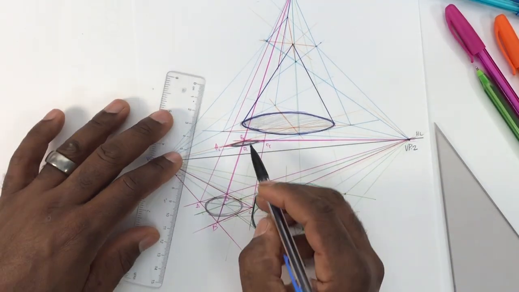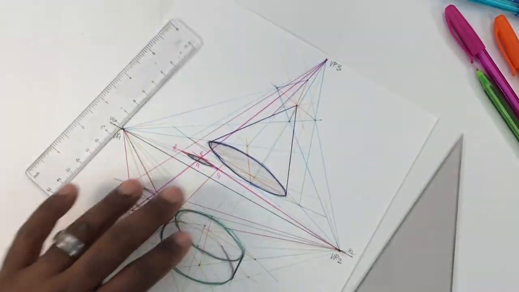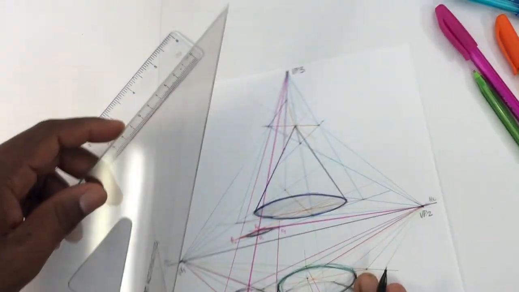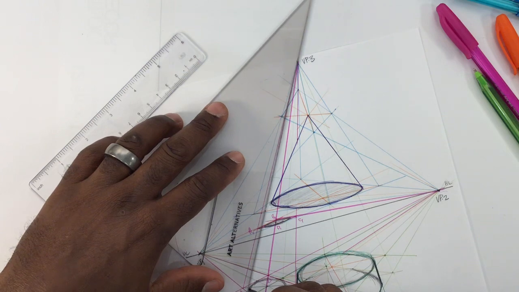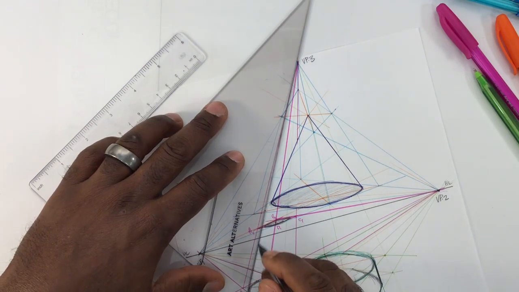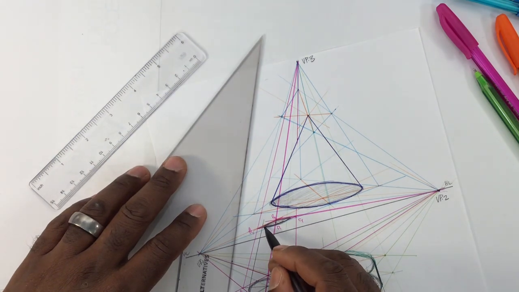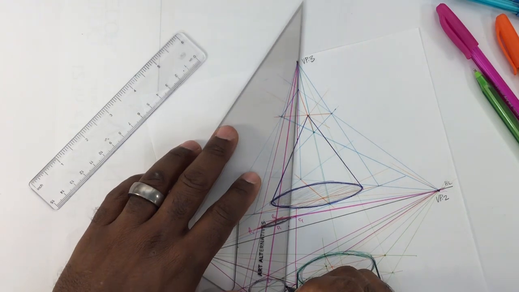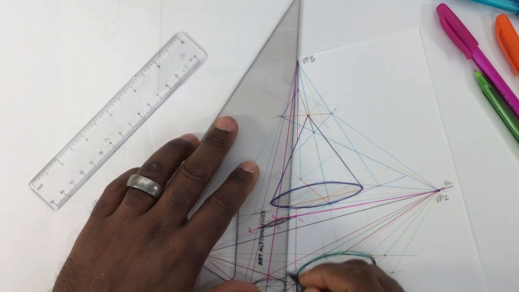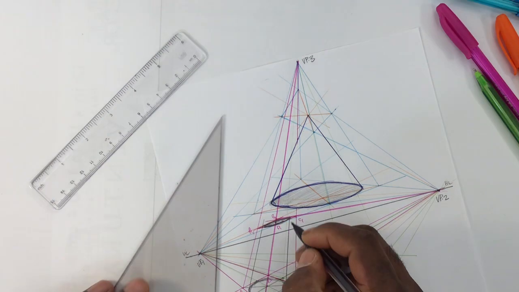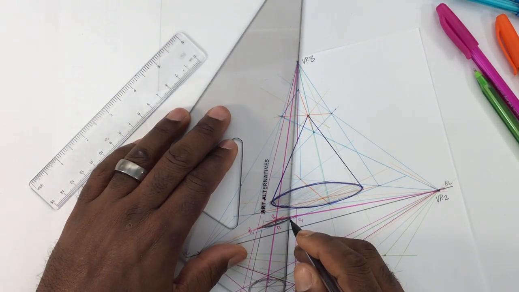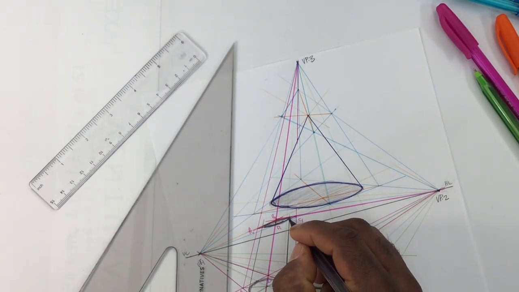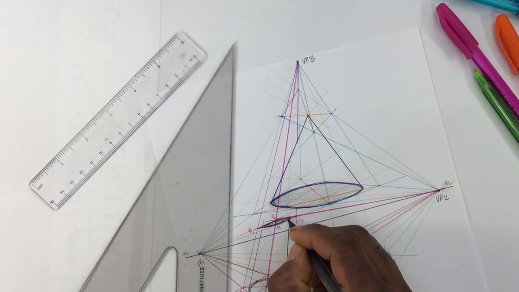And then from there, I'll use the third vanishing point as a reference to make sure I get those edges correct. And it's telling me that I should come out here some more. And this is correct. I guess this one correct. Well, hold on. Okay, so it should be something like that.